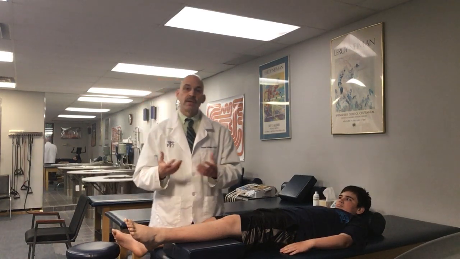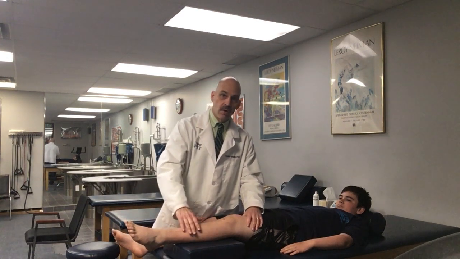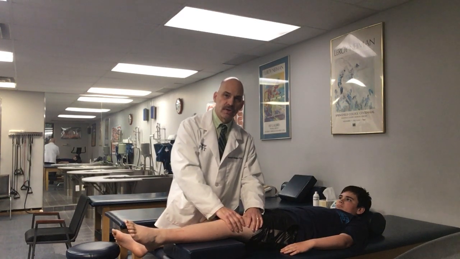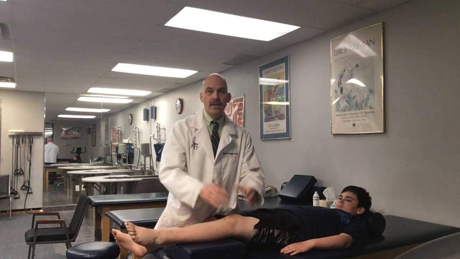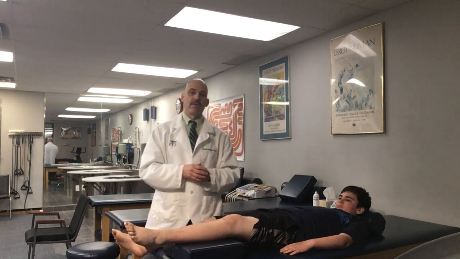Compression. Best way to compress the knee is either an ACE bandage or some type of neoprene sleeve, just to contain or hold the swelling down, and prevent it from swelling even more so.